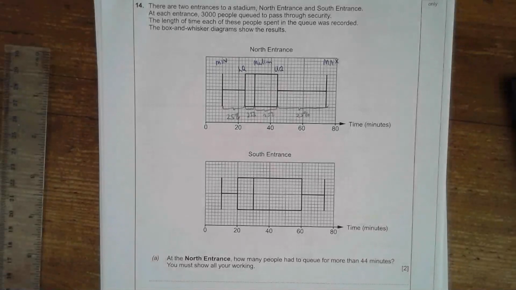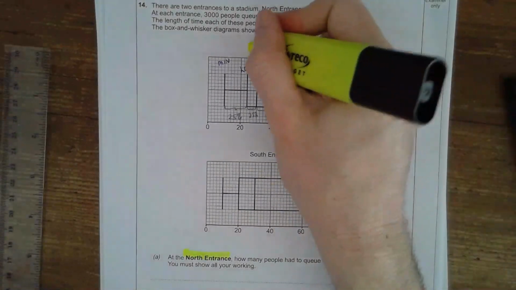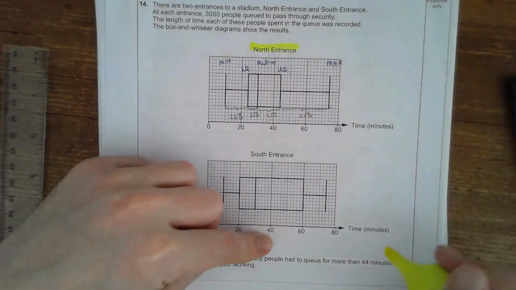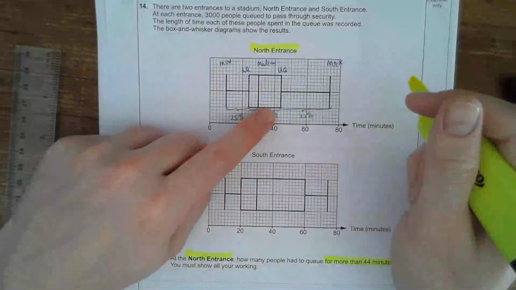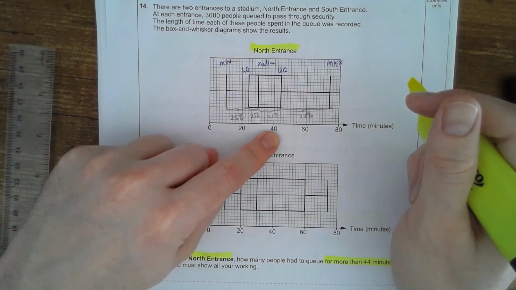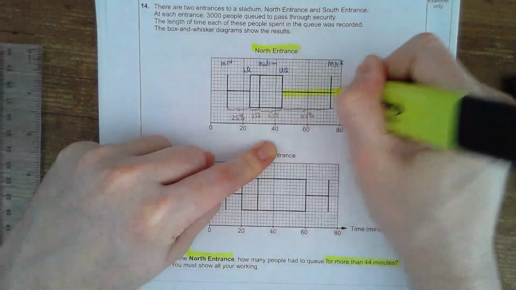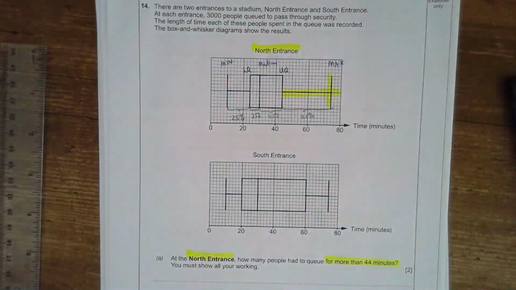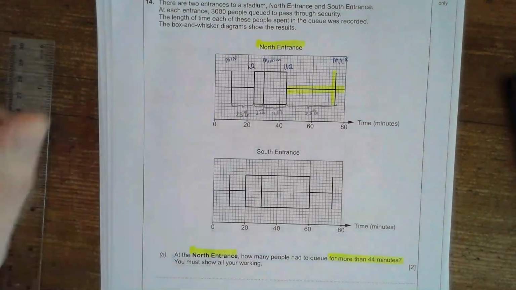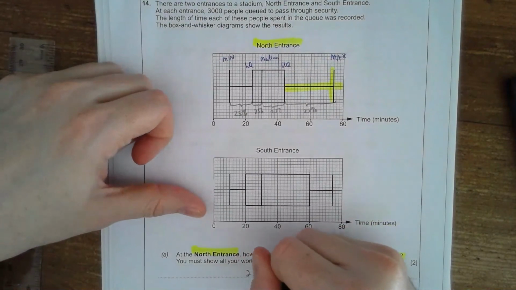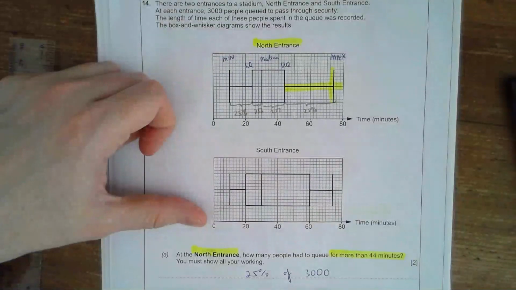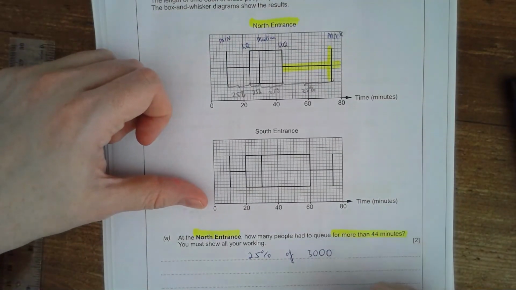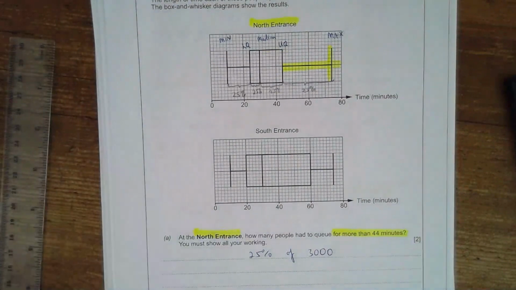For question A, it says, at the north entrance, so we're working with the top one, how many people had to queue for more than 44 minutes? So we look here at the scale, there's 40, two little squares. Each little square is worth 2. It's this bit of the diagram that they want me to work out. I've already identified that. That's 25% of the population, so 25% of 3,000. 50% would be 1,500. Half of that would be 750. So it's 750 for that answer.